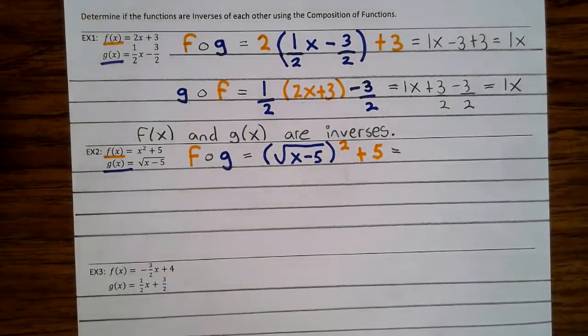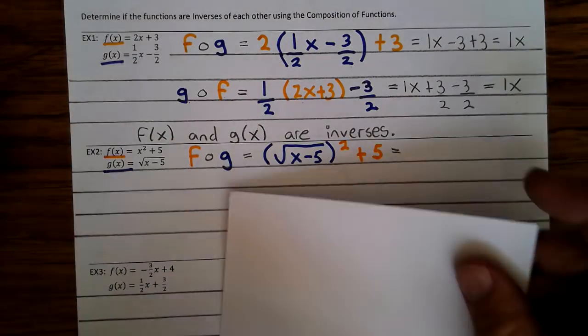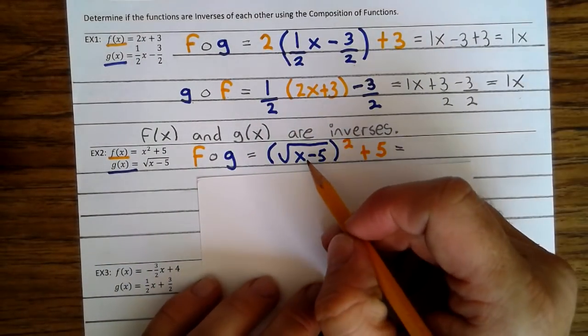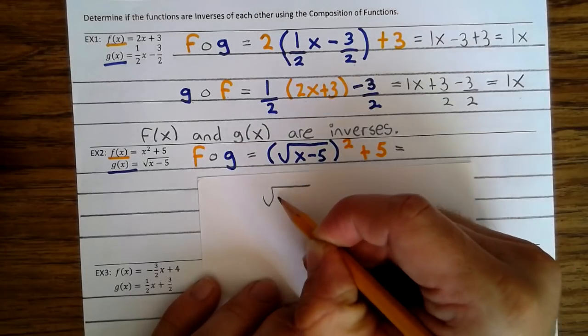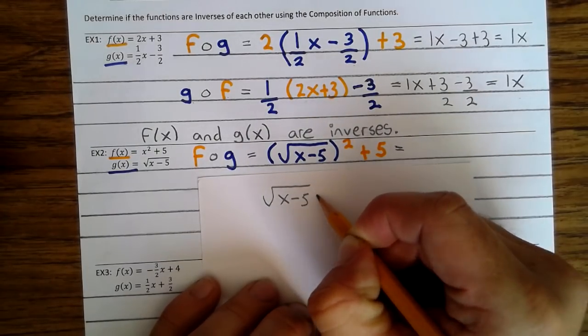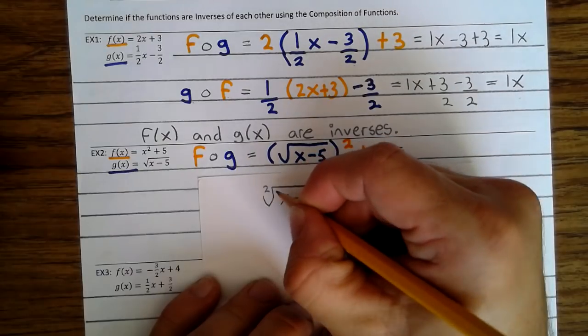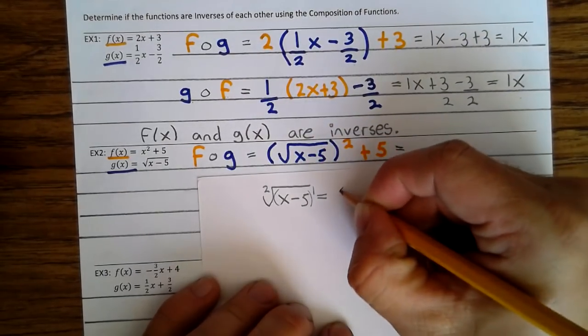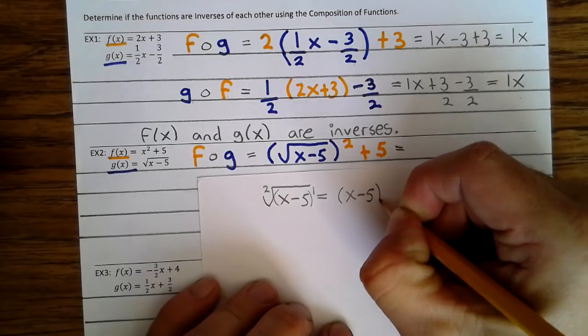All right, so let me just do a side note to explain this. What's happening here is I can write the square root of x minus 5 as, there's technically a 2, this is a 1, so I can write it as x minus 5 to the 1/2.